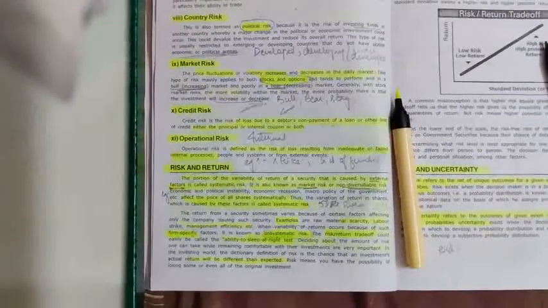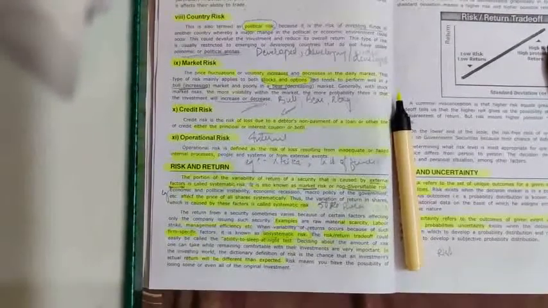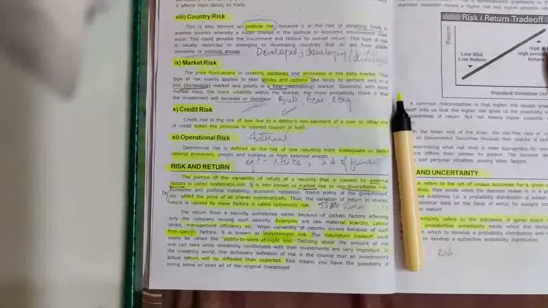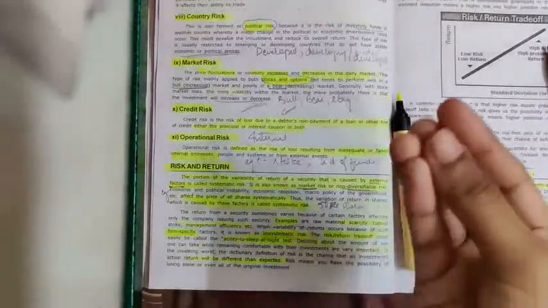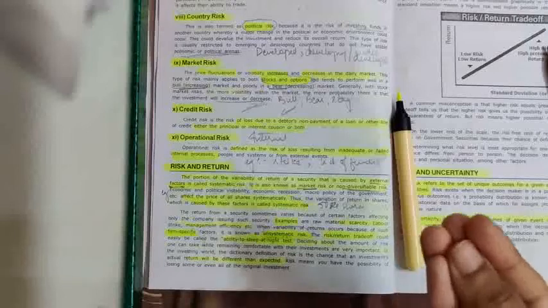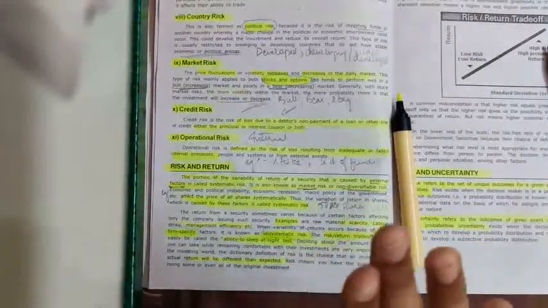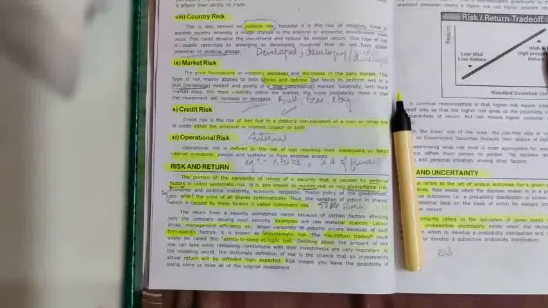For example, COVID. No one knew the COVID situation would arise. Because of COVID, how many of our investments have been lost? How many people have lost their jobs? This is uncertain. We never expected something like the coronavirus and the COVID-19 situation to come into existence. I hope it's clear.